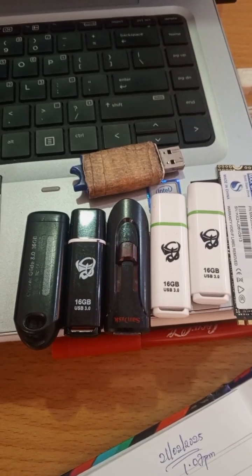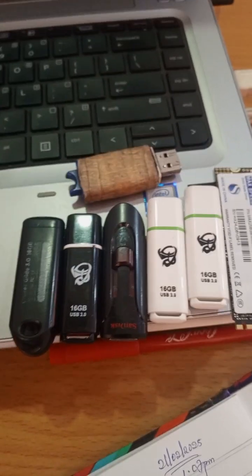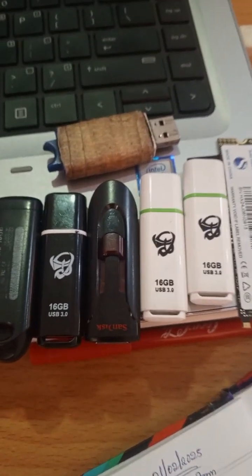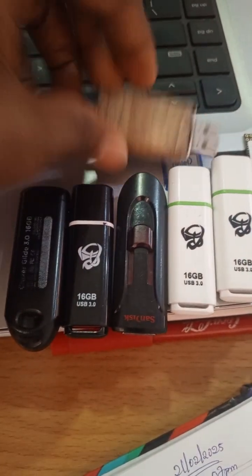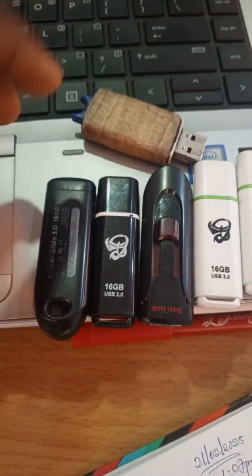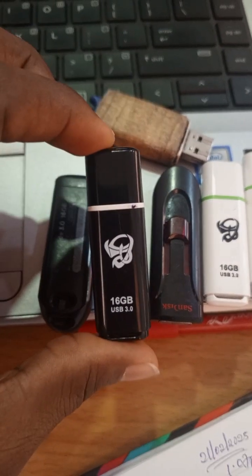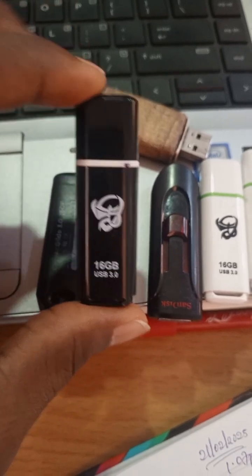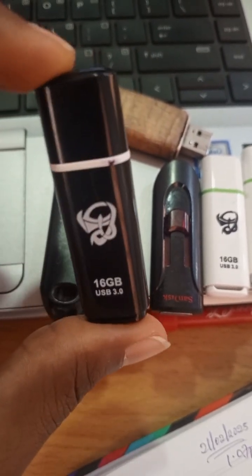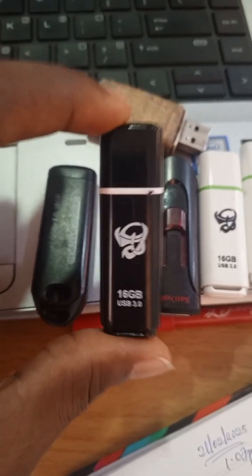The first process in formatting a PC is getting a USB flash drive of 3.0. Now you can see the flash drive available. I'm going to be using this one for this process, okay? And this also, they are all working, but it must be a USB flash drive of at least 8 gig storage, or any amount of storage you need, okay?